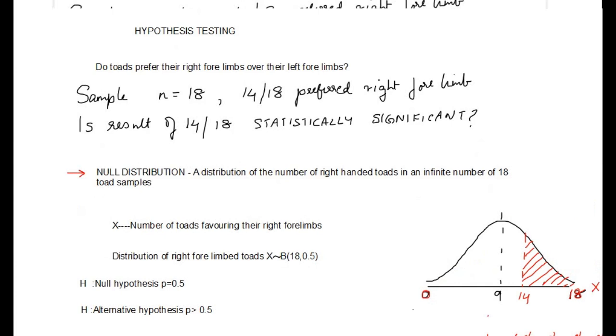Even if toads don't have a limb preference, out of 18 toads in a sample, we're unlikely to always get 9. Because it's a random sample, depending on where you took the sample from and what the toad happens to be doing, it's quite possible that you will end up with 8 out of 18 that are right-limbed, or 15 out of 18. You'll get a whole set of values.